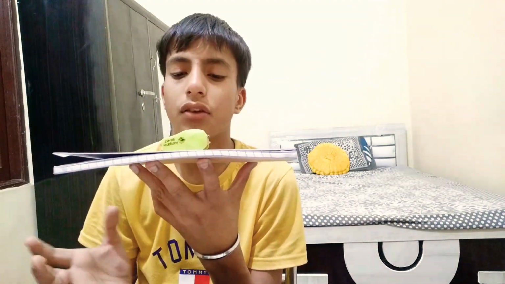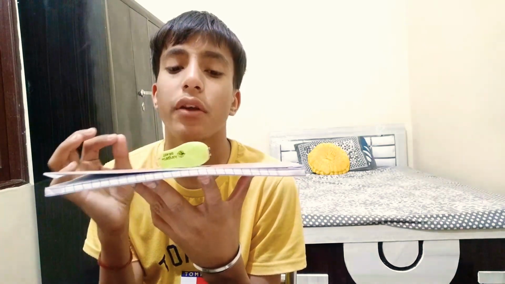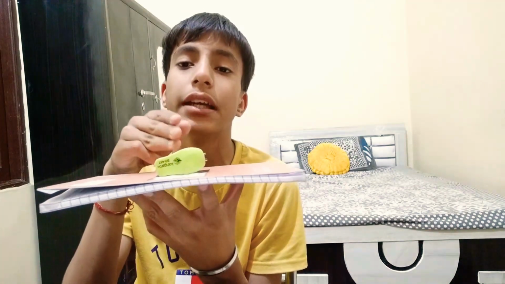Let's suppose this object is lying on this notebook, and if I don't touch it, it will not move. It will stay in its original state in which it was a few seconds ago. But if I touch it, an external force is applied on it, then it changes its position.